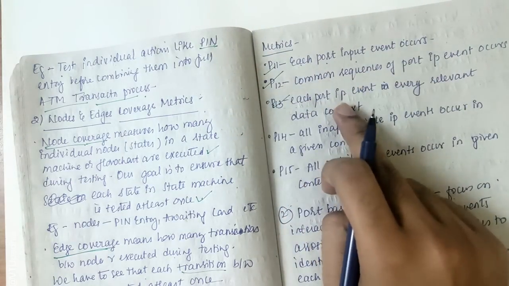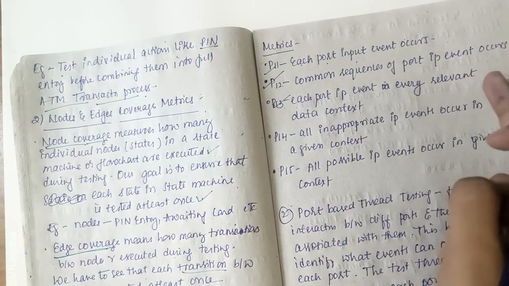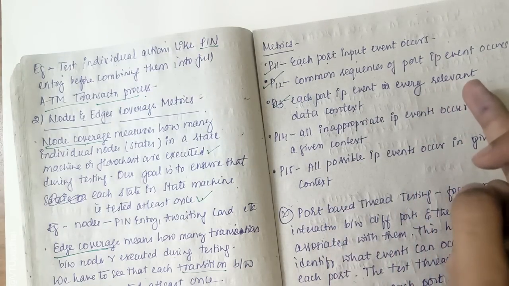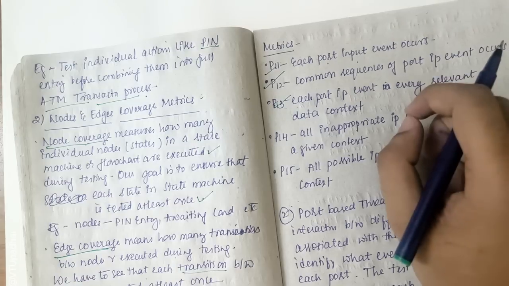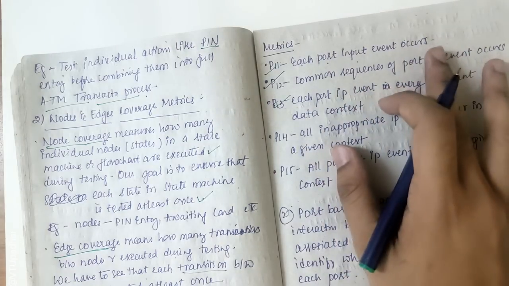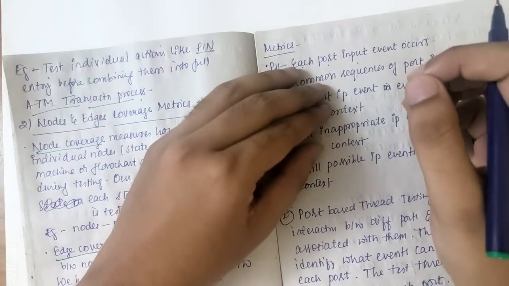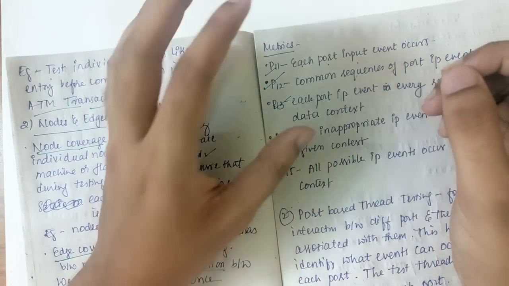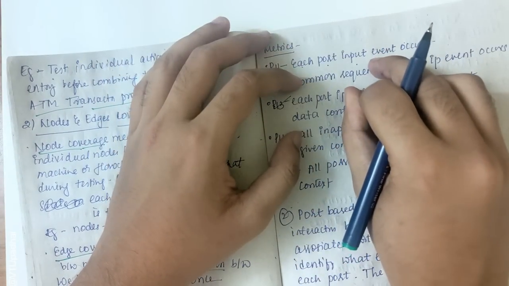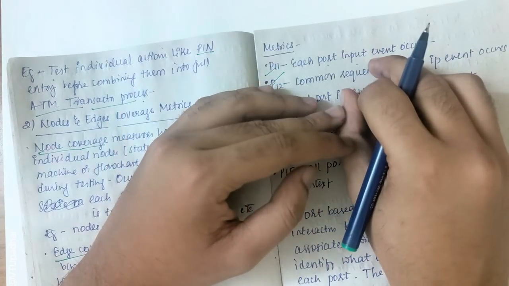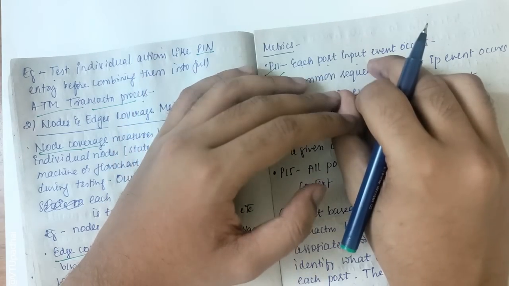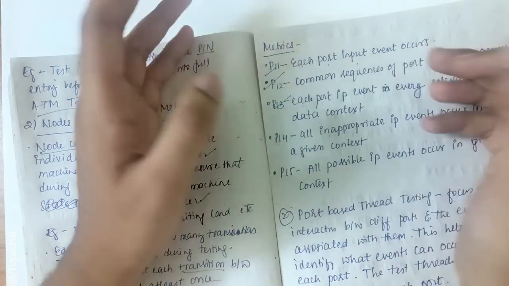Then I have port input event on every relevant data context. That is, when I press a button, it should be tested across different screens and different modes, whichever are present. That is, in transaction also, in withdrawal also, the buttons should work properly. If I'm doing any other operation also, it should work properly.